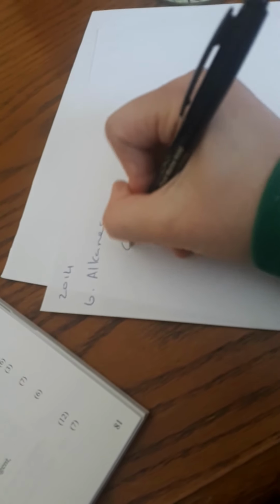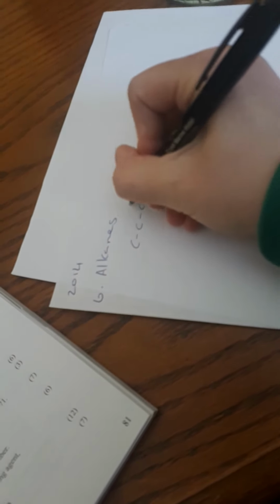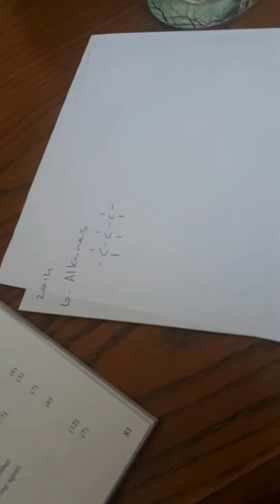Okay, and then you're asked to draw the structural formula of propane. Propane, 3 carbons, meth, eth, prop, all with single bonds, and 3 hydrogens coming out of the first and last carbon, and 2 out of the middle.